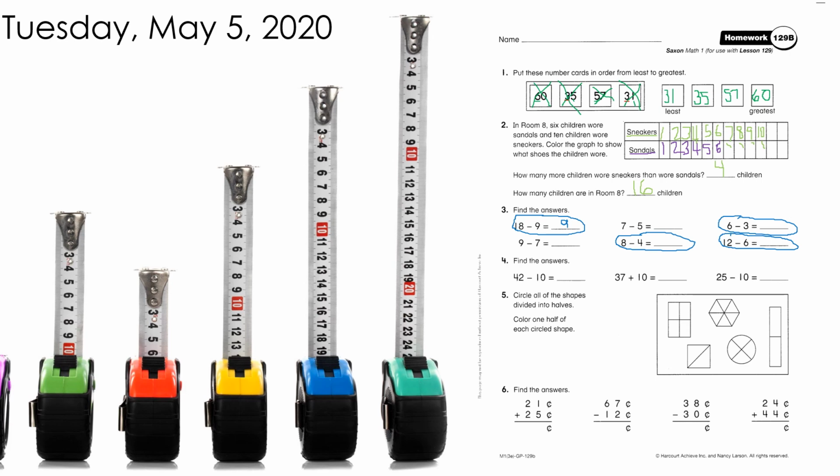8 minus 4 equals 4, because 4 plus 4 equals 8. So I'm just trying to do it backwards for my addition. 6 minus 3 equals 3, because 3 plus 3 equals 6. 12 minus 6 equals 6.